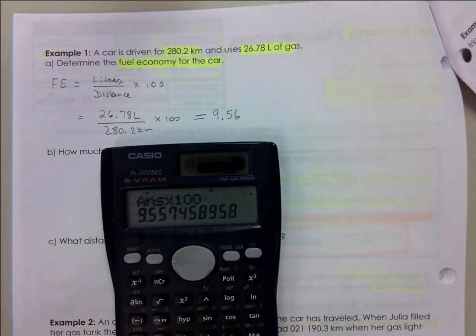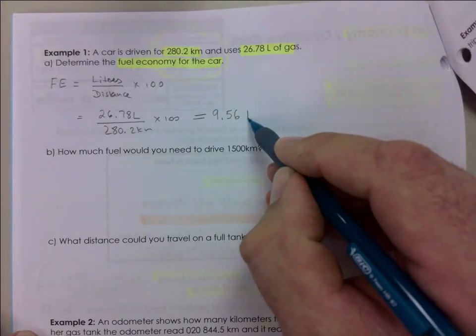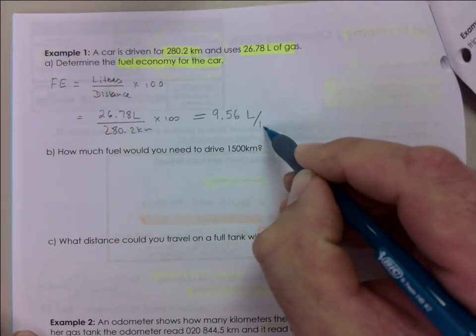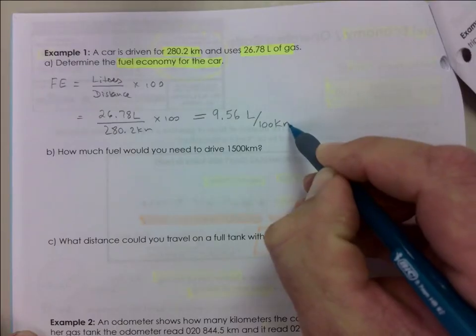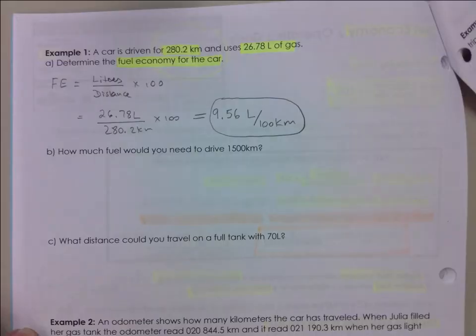9.56. A lot of students just leave it like that. They're like, I'm good enough, right? You're supposed to say liters per 100 kilometers. That's the proper way of stating that answer.